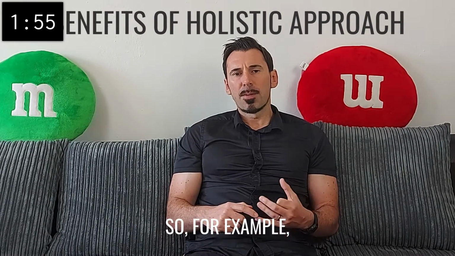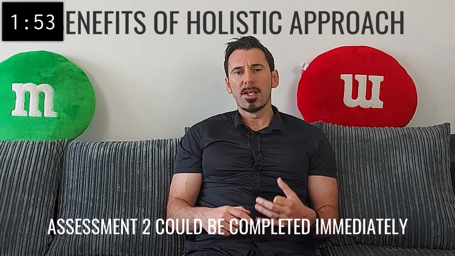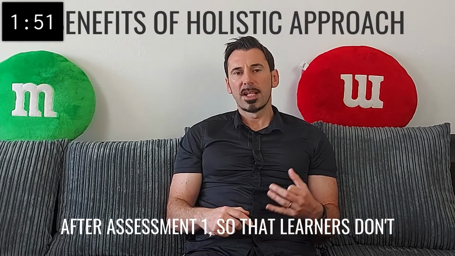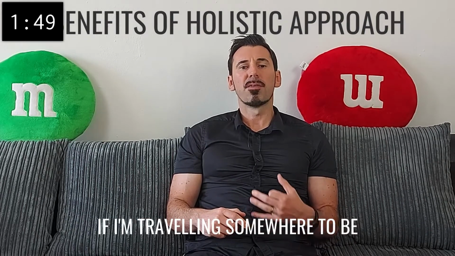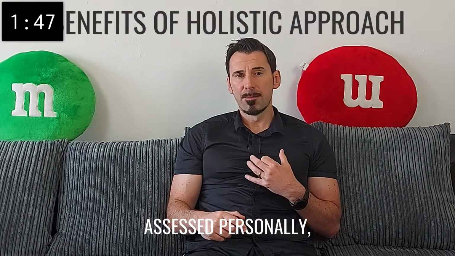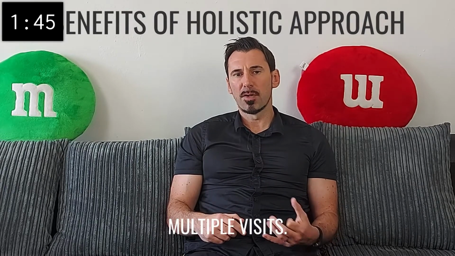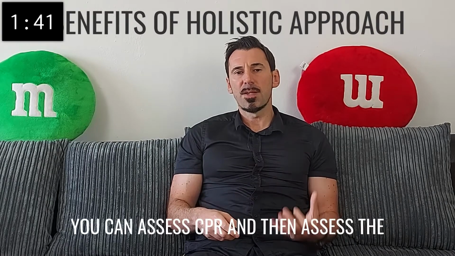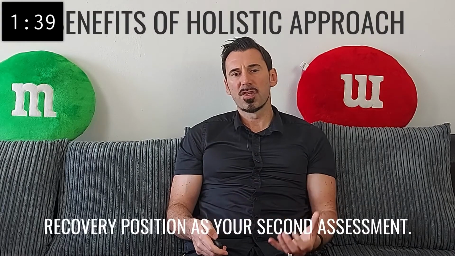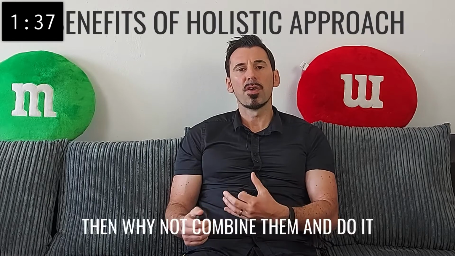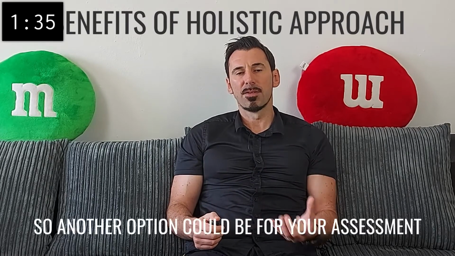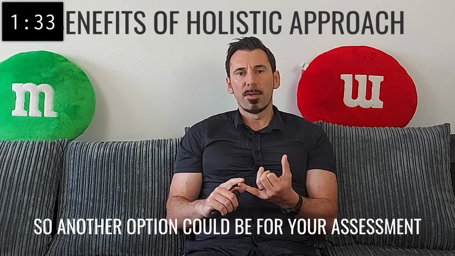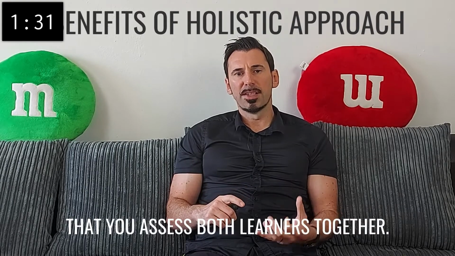So, for example, Assessment 2 could be completed immediately after Assessment 1, so that learners don't need to come back. If I'm traveling somewhere to be assessed, personally, I prefer to do it in one go than in multiple visits. Let's look at first aid for an example. You could assess CPR and then assess the recovery position as your second assessment. Then why not combine them and do it together? So another option could be for your assessment that you assess both learners together.